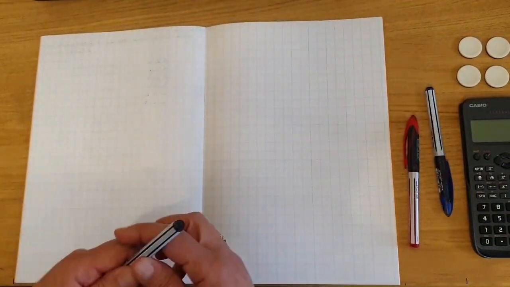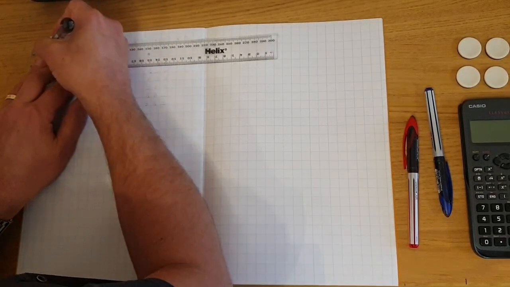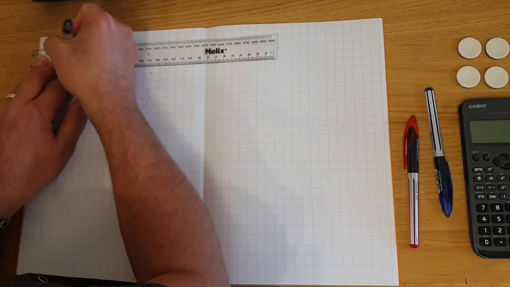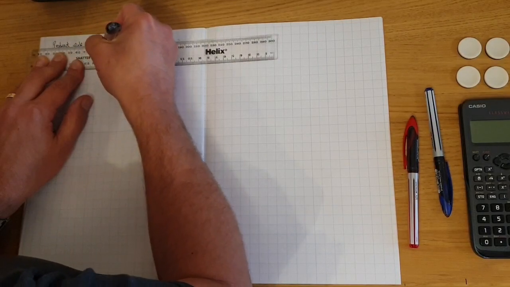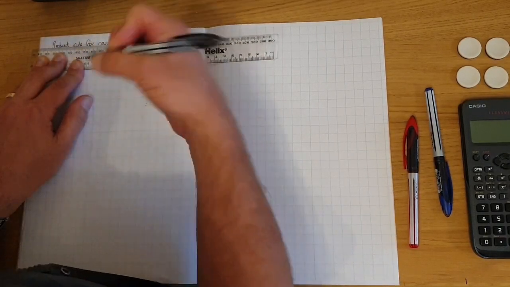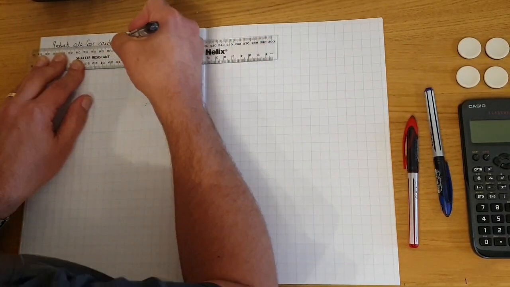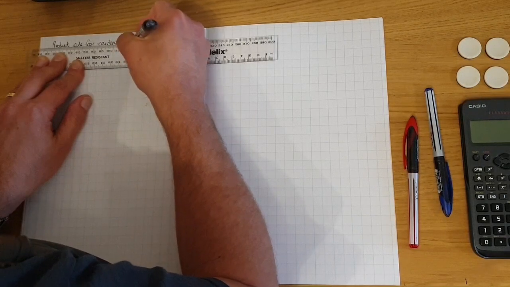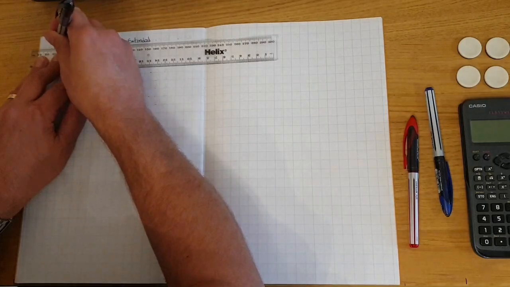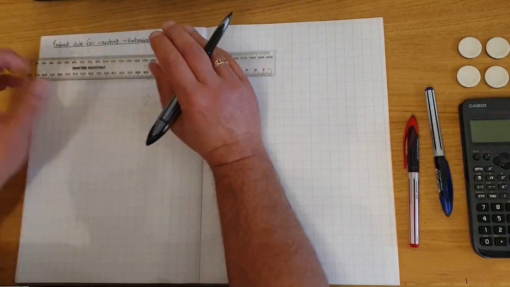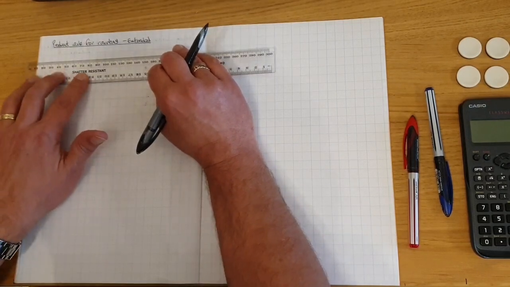This is the second video on the product rule for counting. However, we're going to call this product rule for counting extended. This is aimed at GCSE students at a high level, perhaps top set year 10, top set year 11, or students extending their knowledge prior to going on to doing A-level, or students perhaps looking at entering the maths challenges, the UKMT maths challenges and so on.